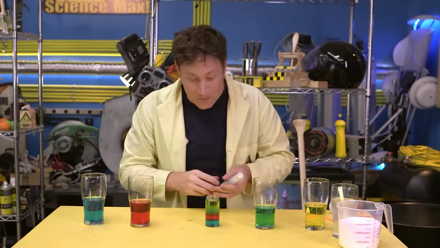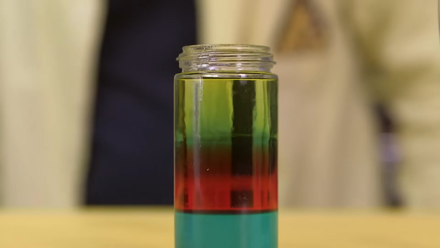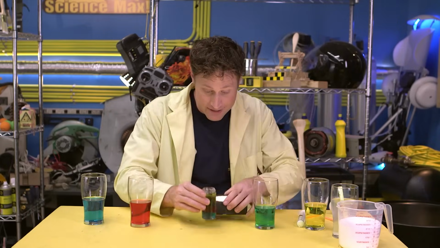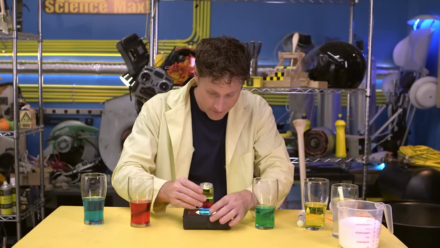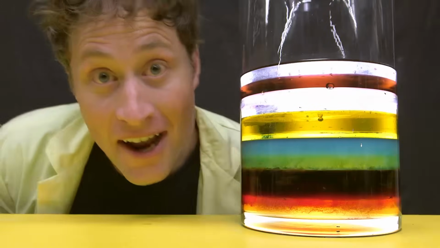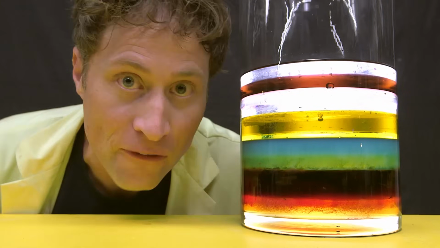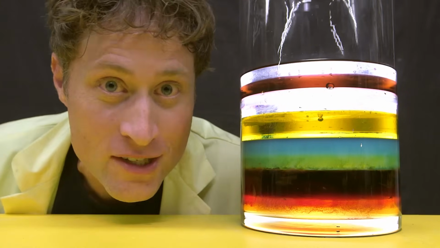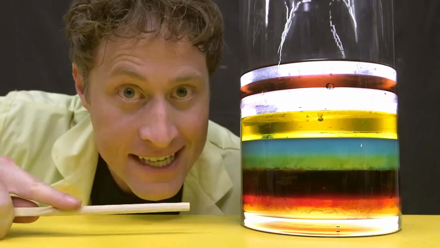And there you go. All the layers stay separate. If you put it on a light, you can really see it. Liquid densities. Now, let's max it out. Ta-da! The longest length of liquid layers. 12 liquids all organized by density.